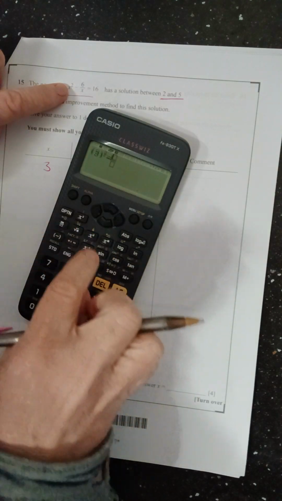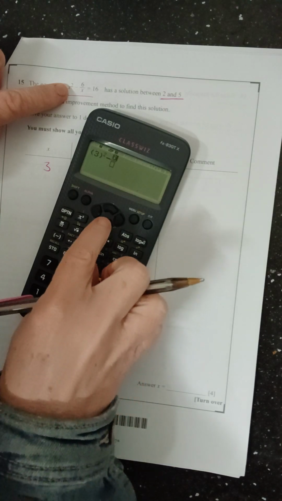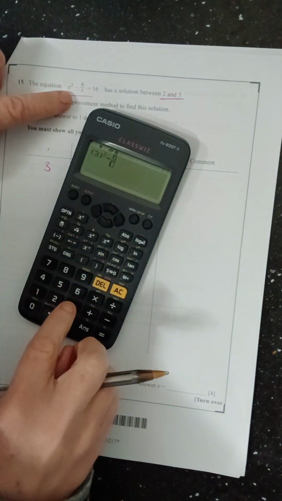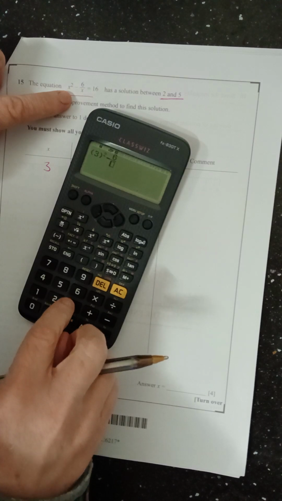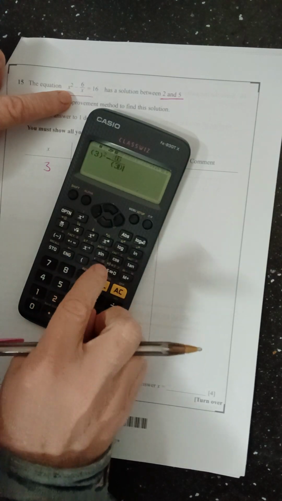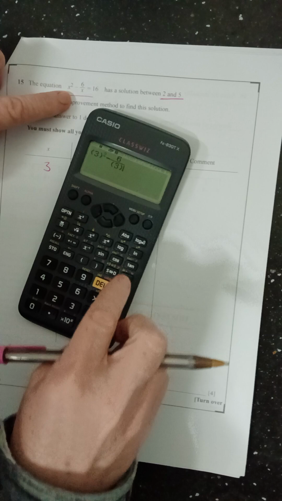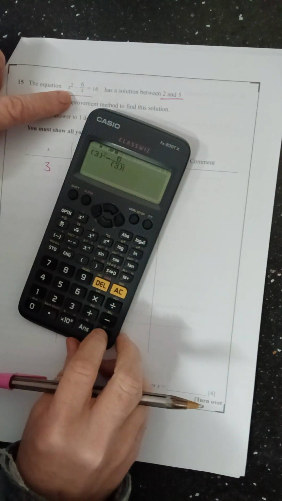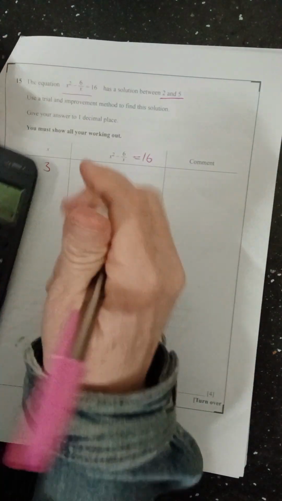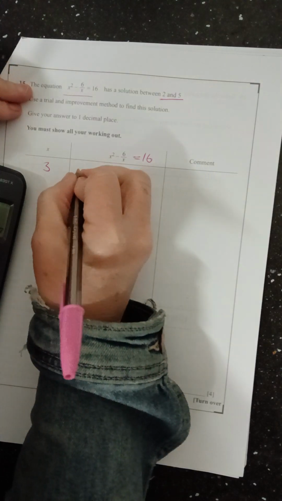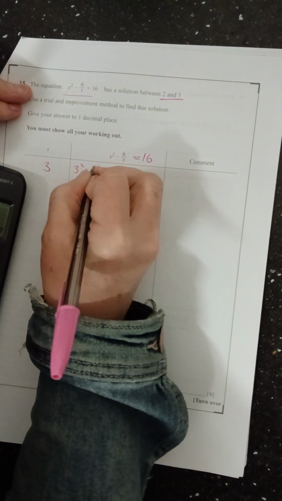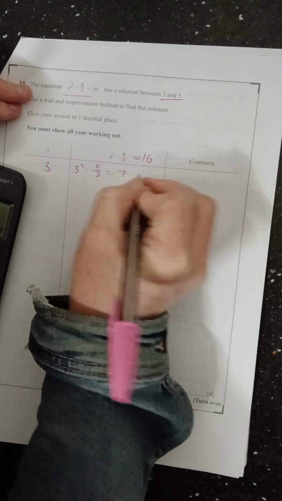And then the fraction button. 6 down. Well, we can just put a 3 there. If you want to do the brackets, actually I am going to do the brackets. 3, just to do that. And then equals 7. So that's 3 squared minus 6 over 3 equals 7.